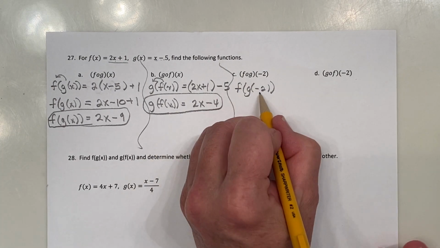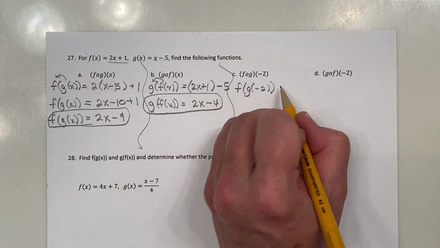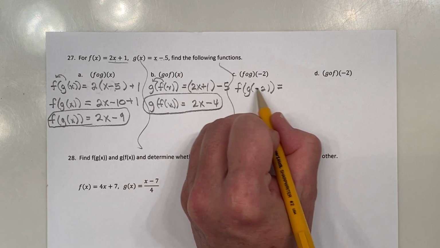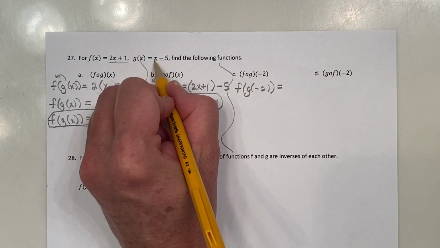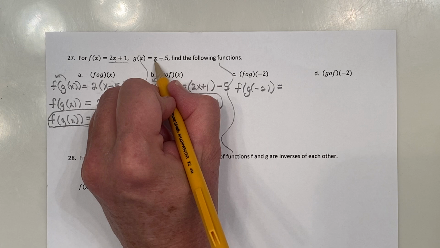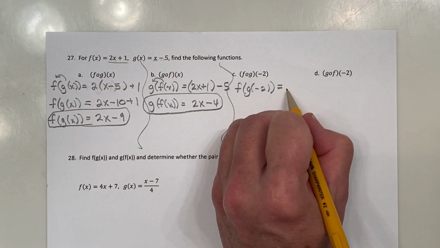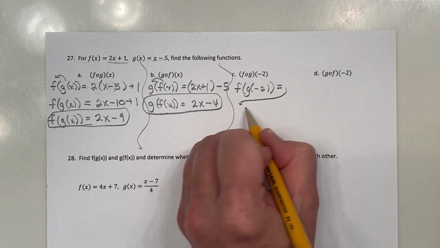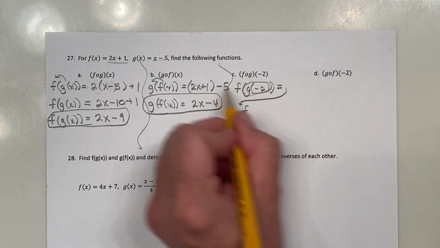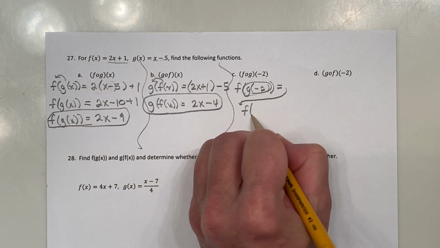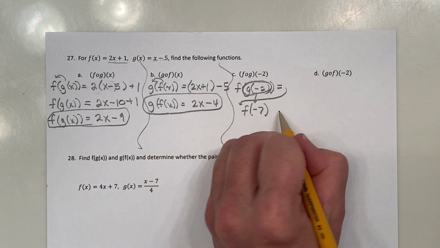Right now we're working with the equations, but we're plugging numbers into the equations. All right, -2 goes in for the X and G first. So when I plug -2 into G, I'm going to get -2 minus 5, which is -7. So I'm actually going to swing this down here. I haven't worked with the F equation yet, but I know that G of -2 is -7. So all of this gets replaced with -7.